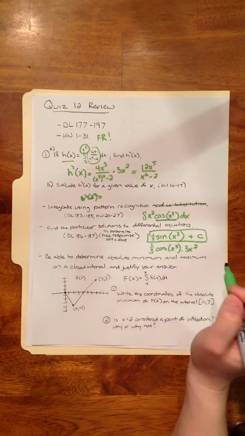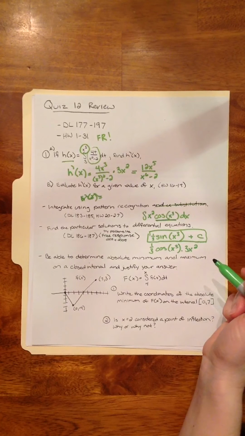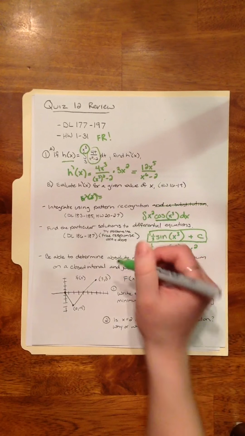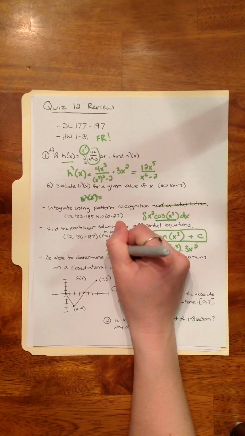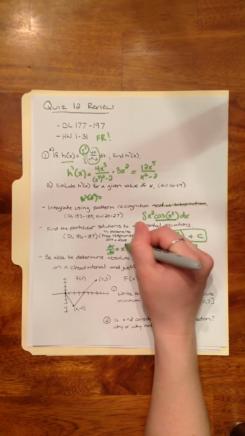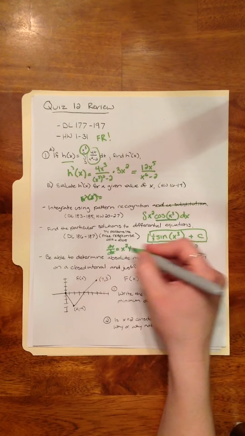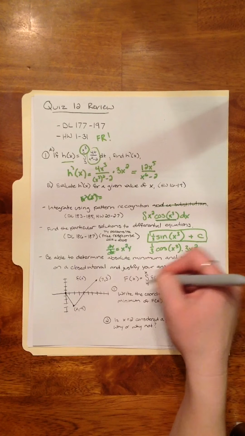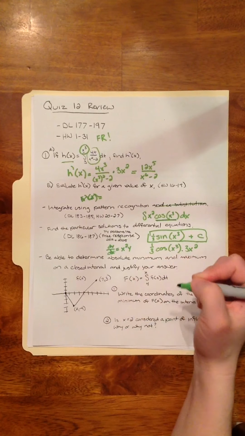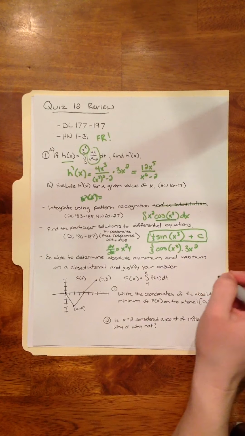Particular solutions to differential equations, do yourself a favor and do the free responses. There are so many problems like this where there's a dy dx equal to something. Maybe it's x squared times y, and then you have to separate and get 1 over y dy equals x squared dx, and then you have to find the antiderivative, and then find that value c.